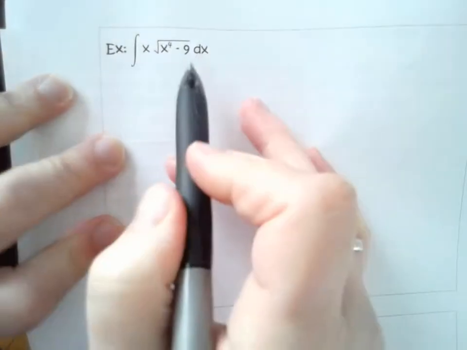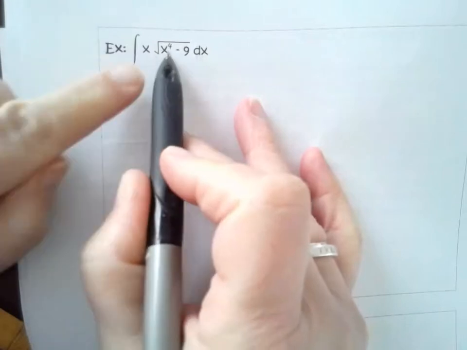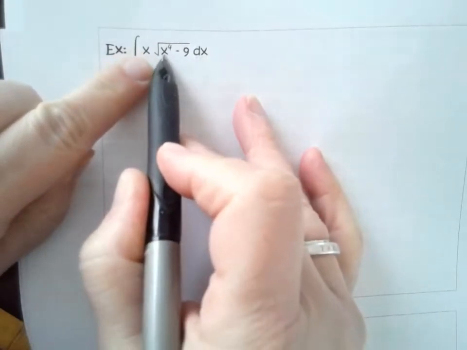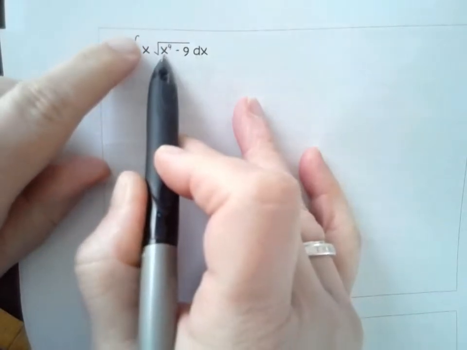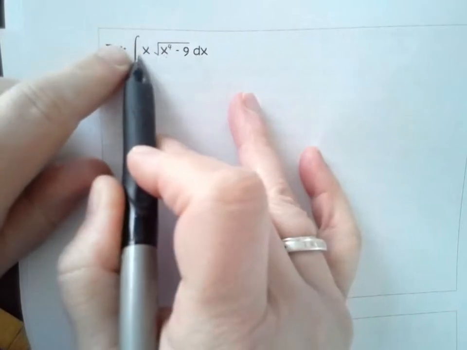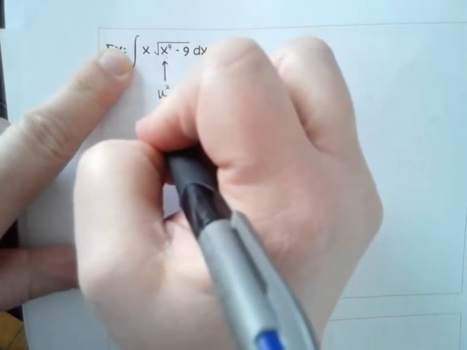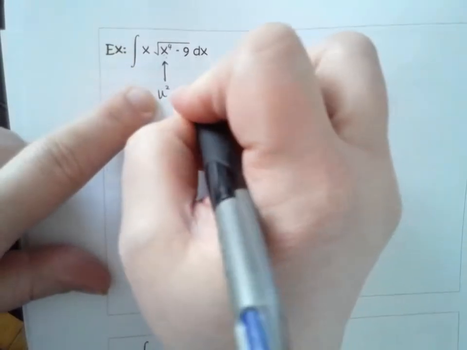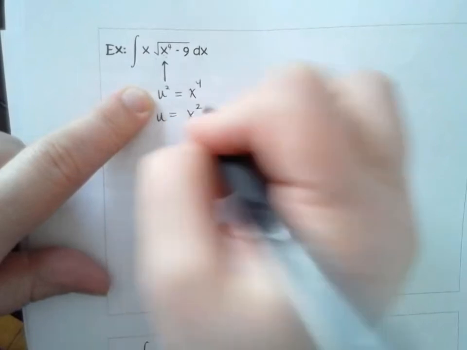All right, let's look at what I have. I have a radical, okay? That's important. I also have my x's related in a strange way. This x is x to the 4th, and this x is just plain x. And we know that normally they don't write like u to the 4th and u on the outside. What they're likely to do is say that this is u squared. Okay? If that's u squared, then u would just be x squared.